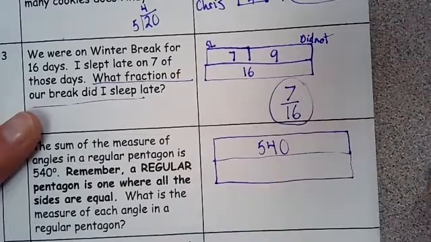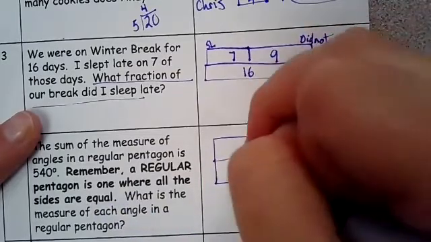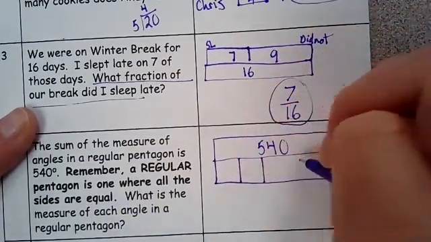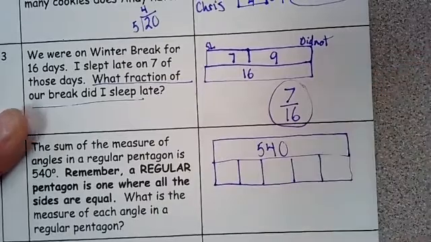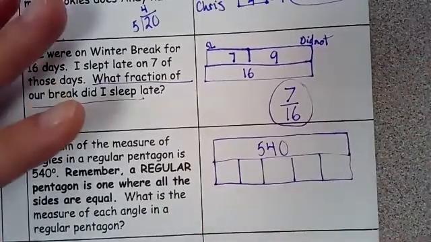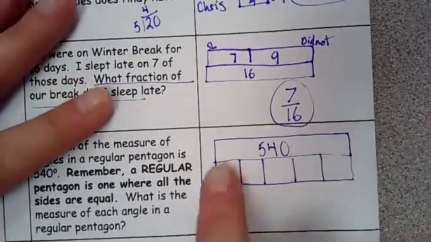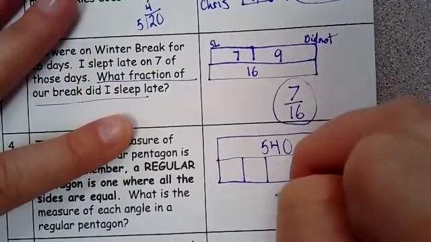If you're drawing 5 spaces, you draw 4 lines. 1, 2, 3, 4, 5. So there are 5 spaces there. So if we have the total and we need equal parts, then we have to divide.